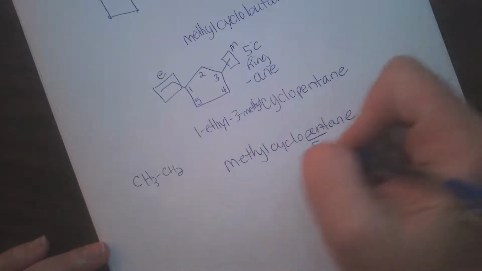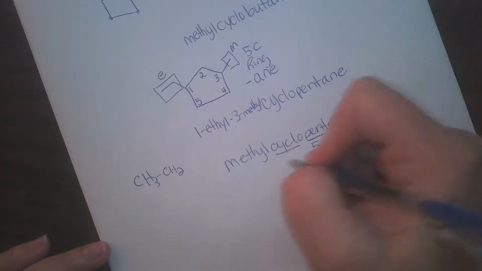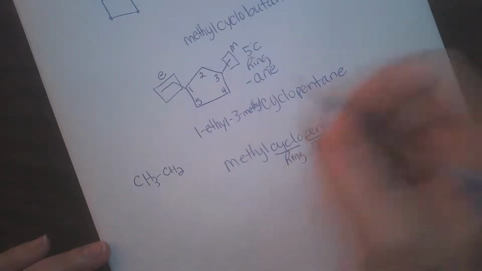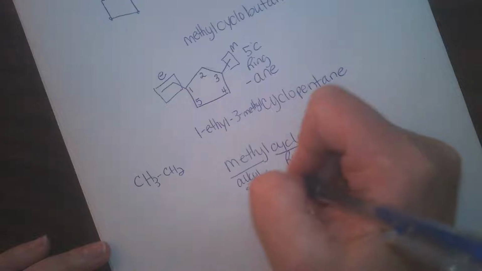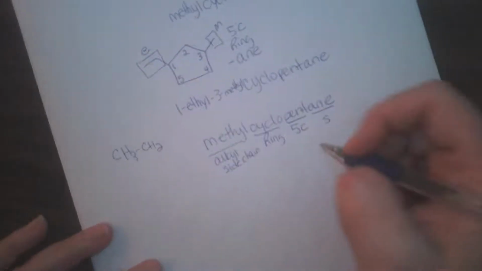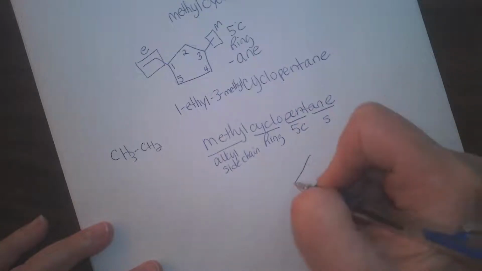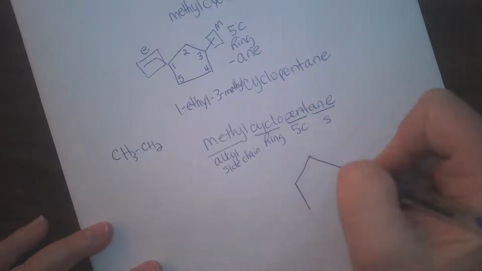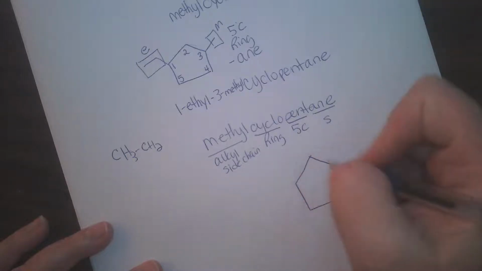So pent is 5 carbons, ane is single bonds, cyclo means it's a ring, methyl means an alkyl side chain. This is what I do when I have to draw a condensed structural formula. Draw out my pentane in a ring, and I'm going to write into here.